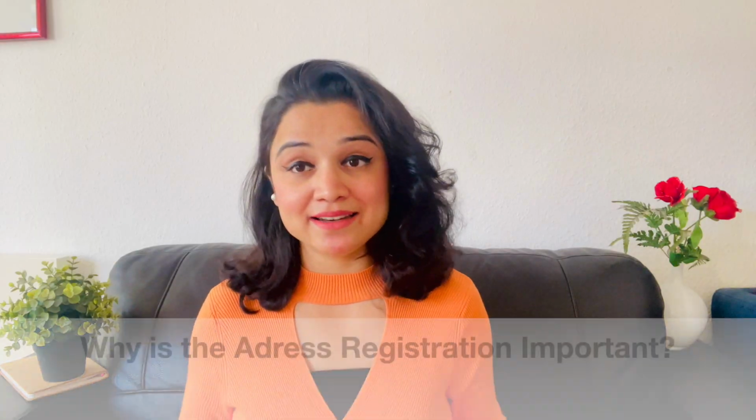And why is address registration important? I have already given you a sneak peek, but for the residence permit, proof of official address is required. That's why it's important. To open a bank account, banks also need your registration certificate, and for getting health insurance you also need your address confirmation. The tax ID will also be automatically generated after the address registration. And you also need it for other purposes, like to sign up for utilities, for the phone, for the Wi-Fi and so on.